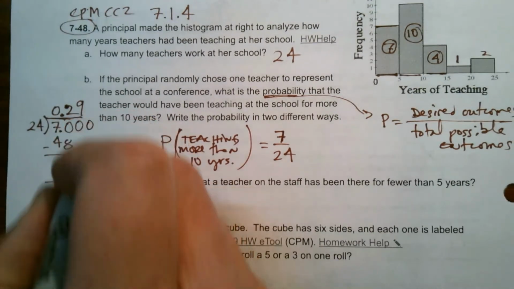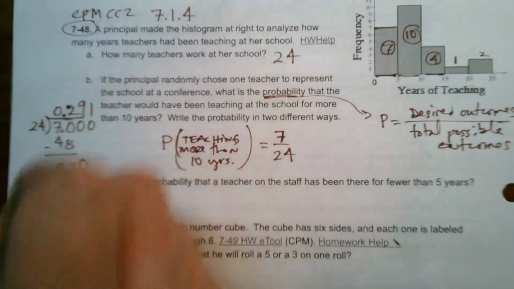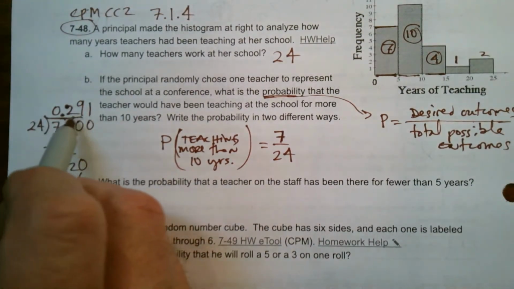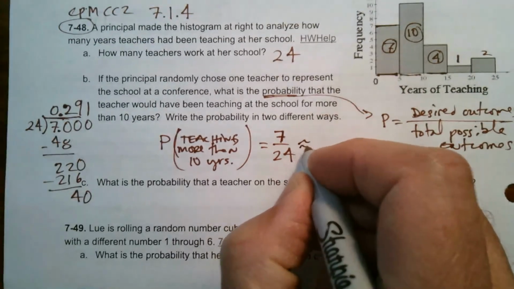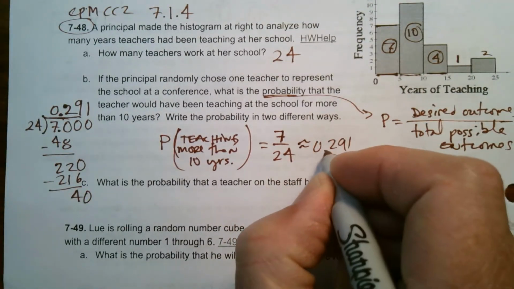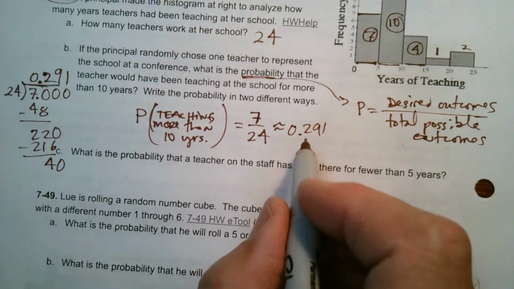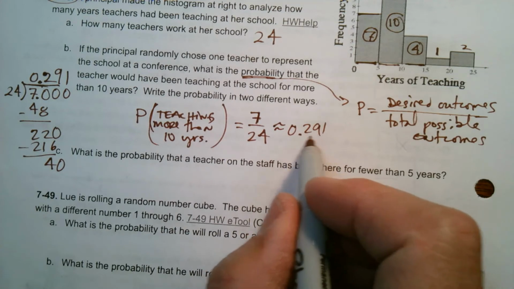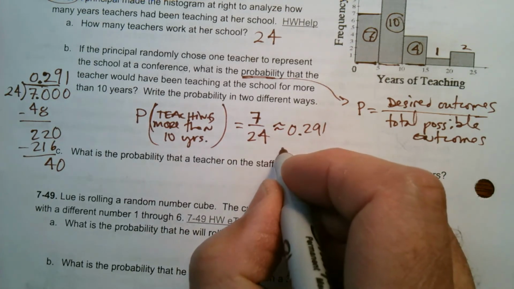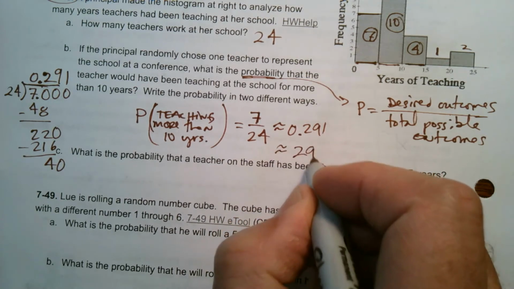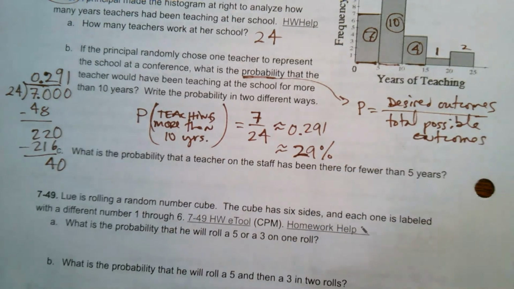So bring down another 0 just to see where I'm at here. It goes in there once, so that'd be good enough. So what I have here is 0.291, approximately. If I want to represent this as a percent, remember, you multiply the decimal equivalent by 100 or move the decimal place twice. So as a percent, it's approximately 29%. So we can say 7 out of 24 or approximately 29%.